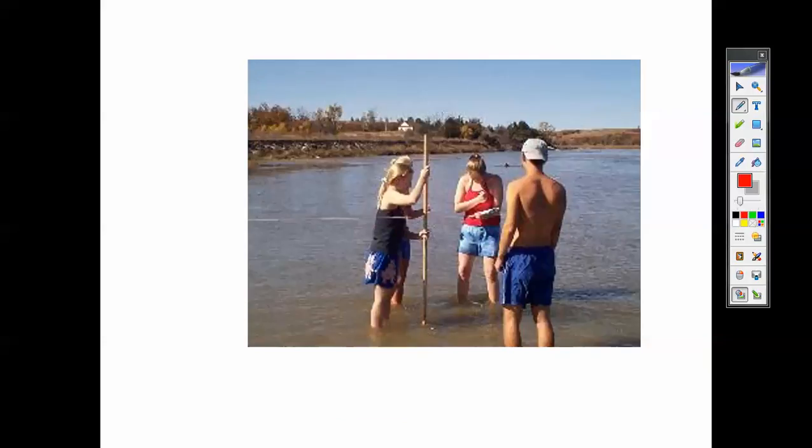So what we did, you can see the string right here, we took a string and marked it off in 1 meter increments with a little black marker, and we tied it between 2 posts. We started at the bank and stretched it out into the river as far as we could, and then every meter we took a measurement.